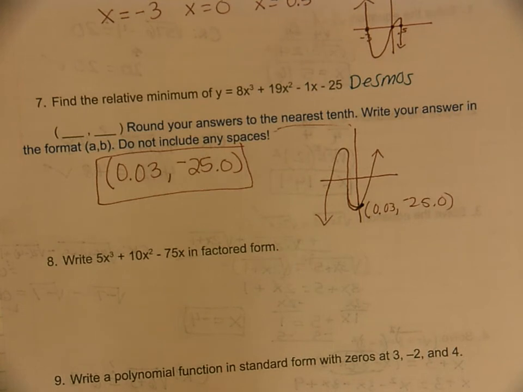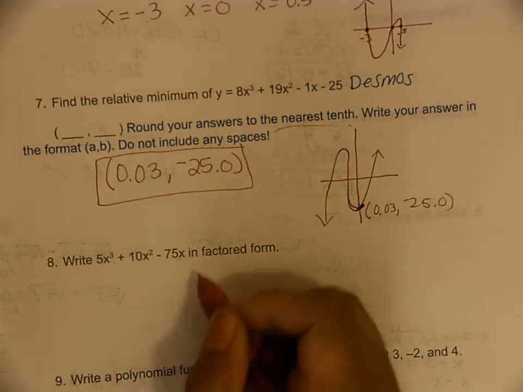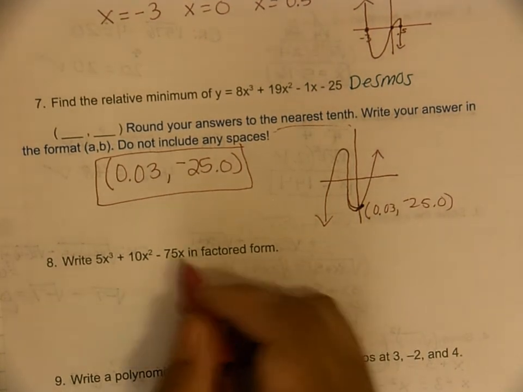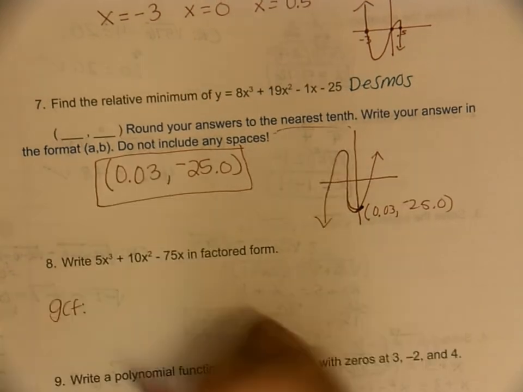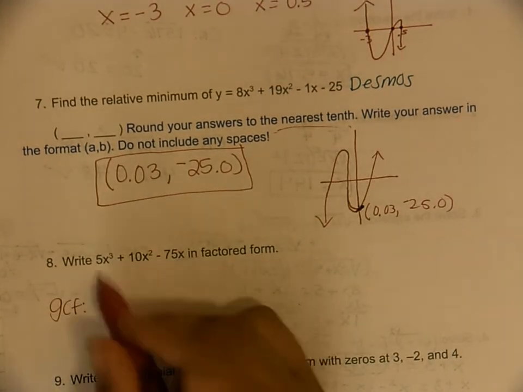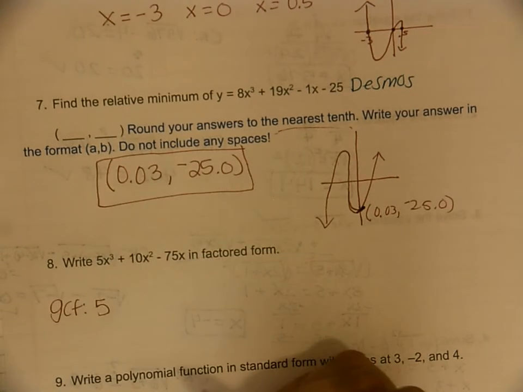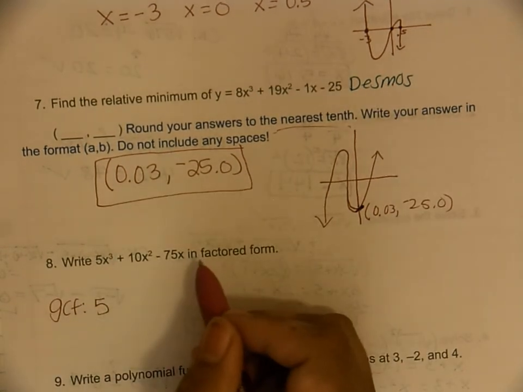All right, so we're just about done here. 2 more of these. The number 8, you're factoring this polynomial. So the first question you always ask yourself is, what is the GCF? What do they all have in common? And that would be a 5. For all the numbers, you could divide them by 5.